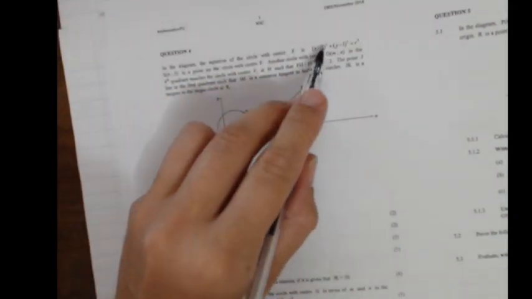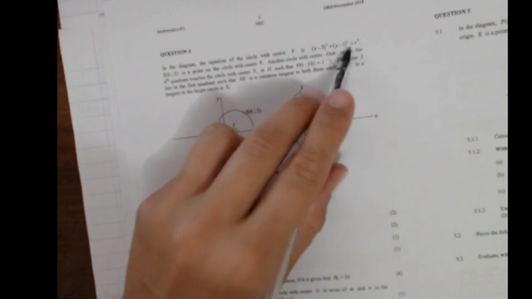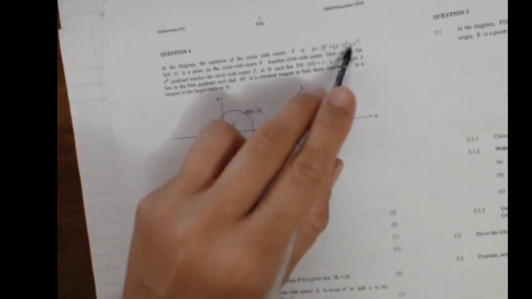Equation of a circle at the center (3, 1), given here. S is given as a point. So F there is given as the coordinates (3, 1). If I know what the labels stand for, I'm just going to put that in there. F is the point (3, 1). S is given as a point on the circle.